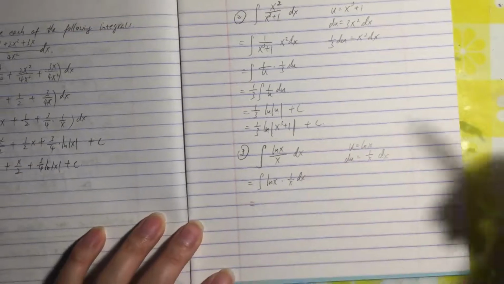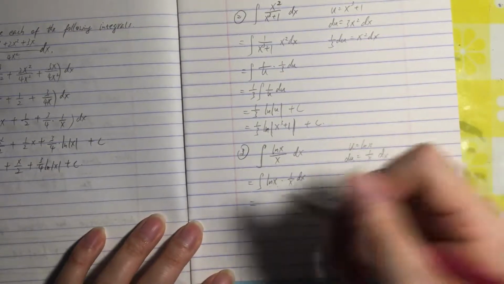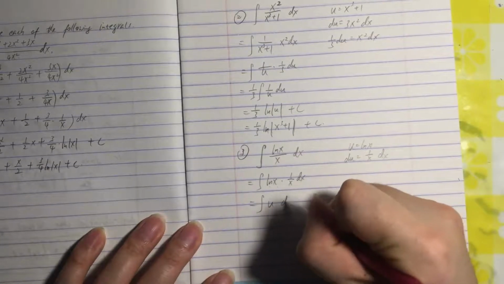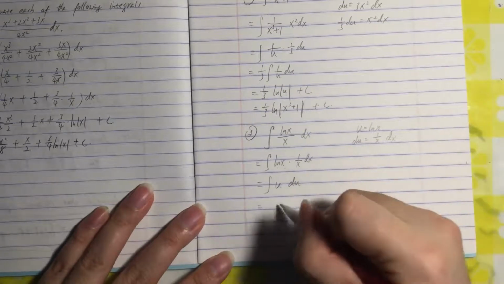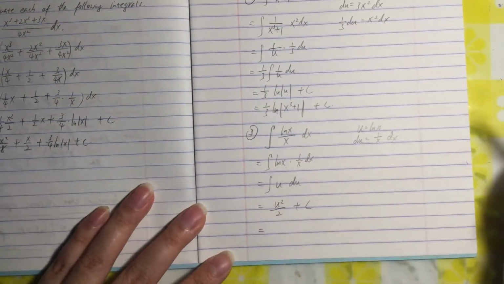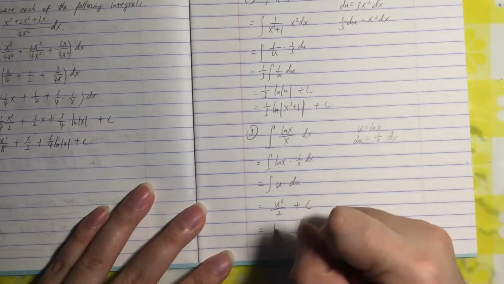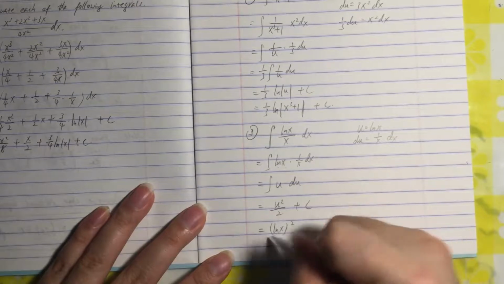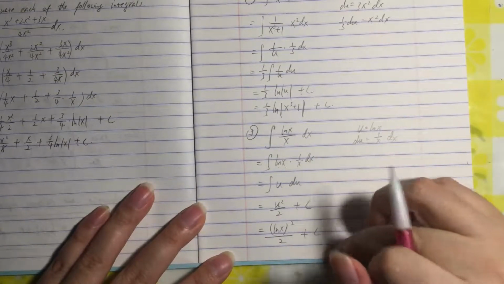So here we can see that ln of x is u. 1 over x dx is du. So you get u times du. Next, take the antiderivative. We get u squared over 2 plus c. For the final answer, replace u with ln of x. We get ln of x squared over 2 plus c. That's the antiderivative of this function.